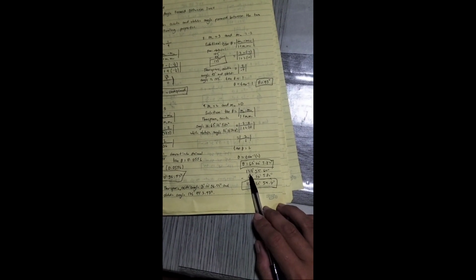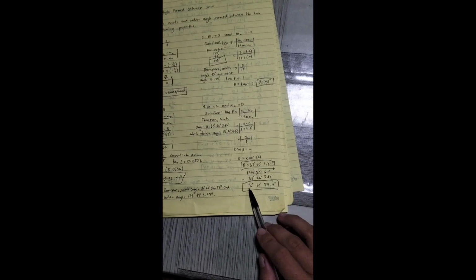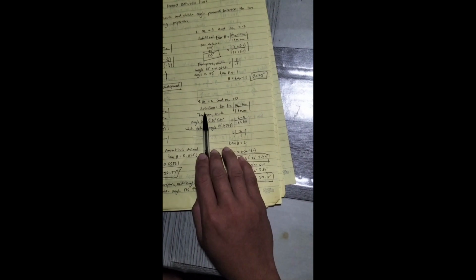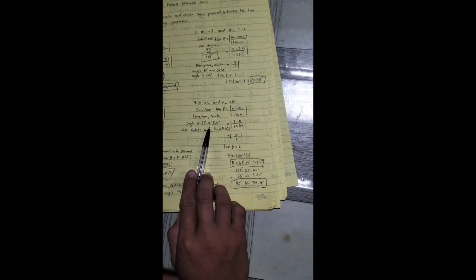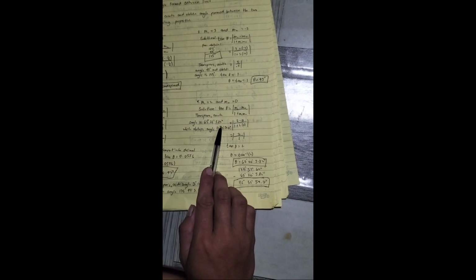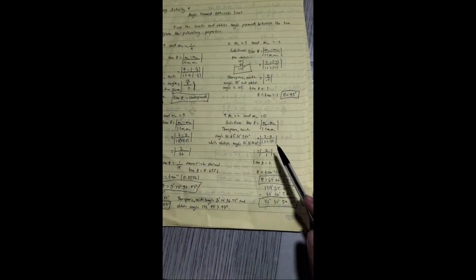Therefore, to get the obtuse angle, 179 degrees, 59 minutes, 60 seconds minus 63 degrees, 26 minutes, 5.82 seconds. Therefore, the answer is 116 degrees, 33 minutes, 54.18 seconds. Therefore, the acute angle is 63 degrees, 26 minutes, 5.82 seconds, while the obtuse angle is 116 degrees, 33 minutes, and 54.18 seconds.